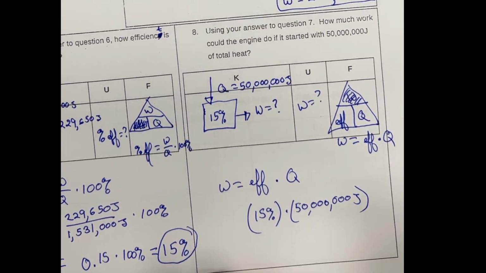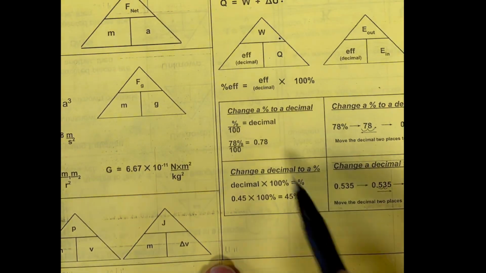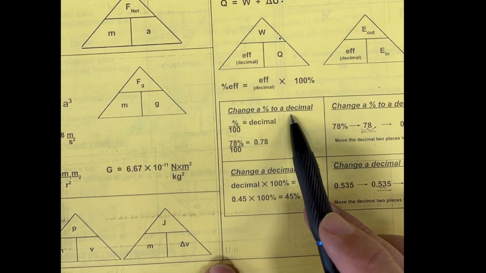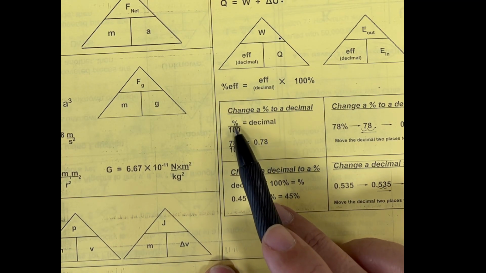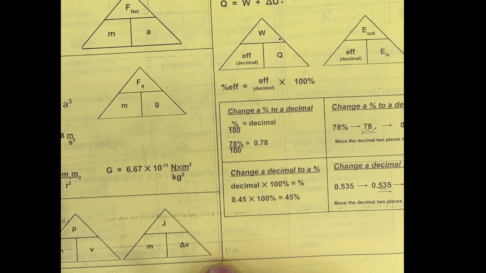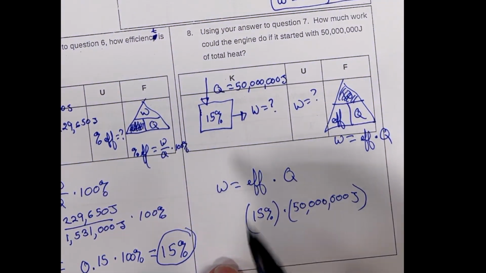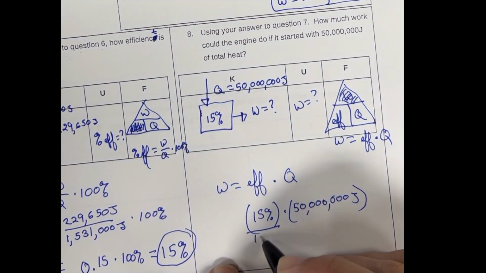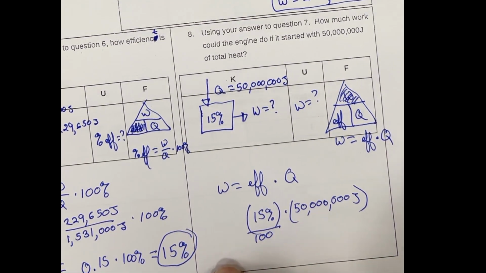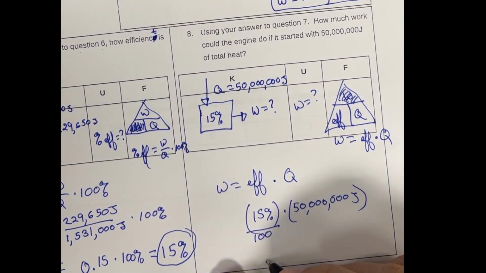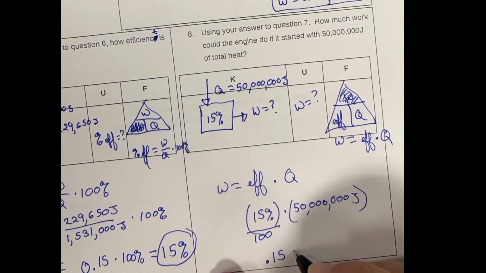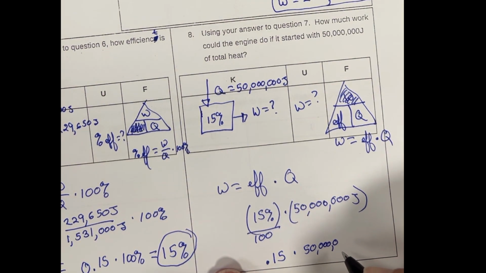So how do we do this? If you're not sure, change a percent to a decimal. It says it right here. Take the percent and divide it by 100. So we take the percent and divide it by 100. So 15% divided by 100 is 0.15 times 50 million.